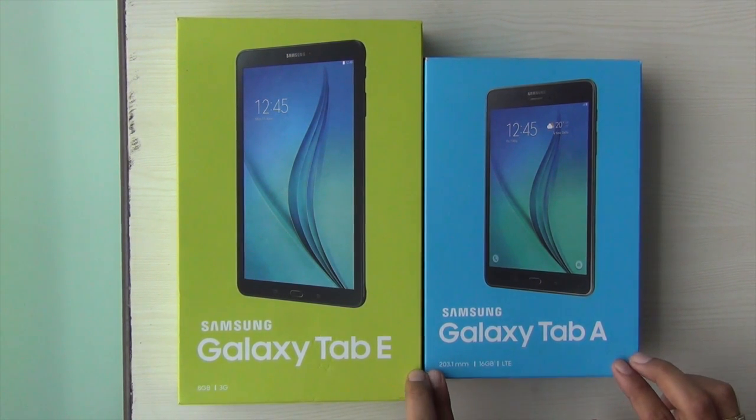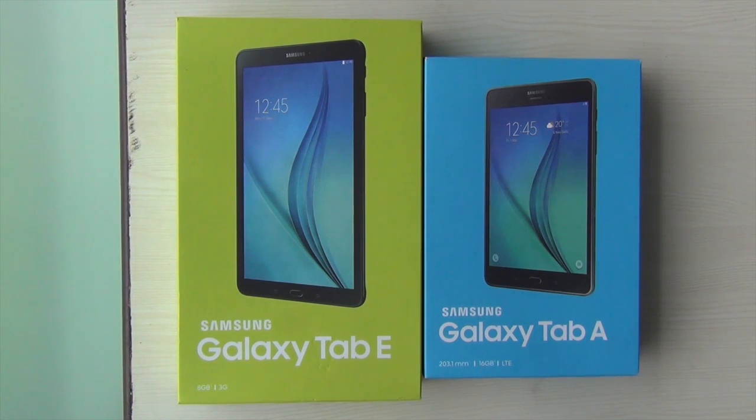If you're confused between Samsung Galaxy Tab E versus Samsung Galaxy Tab A, I'm gonna clear your confusion today. Let's get started.